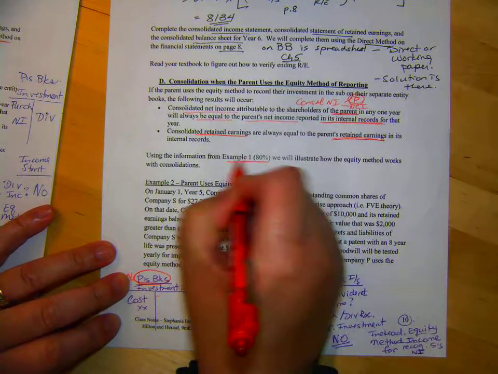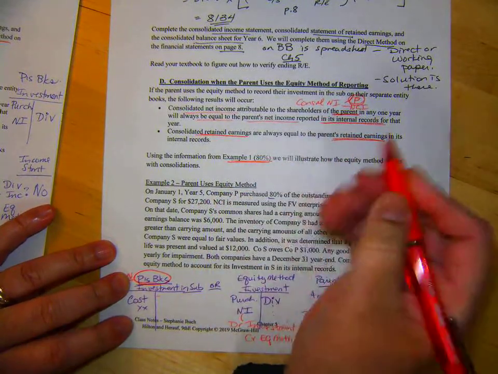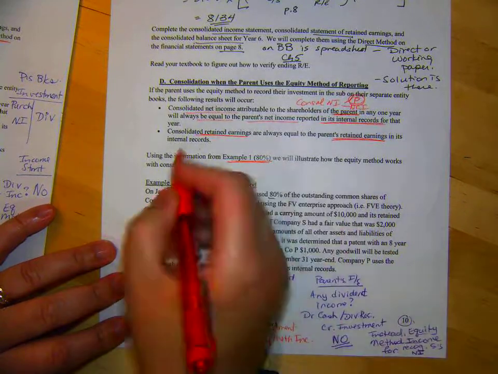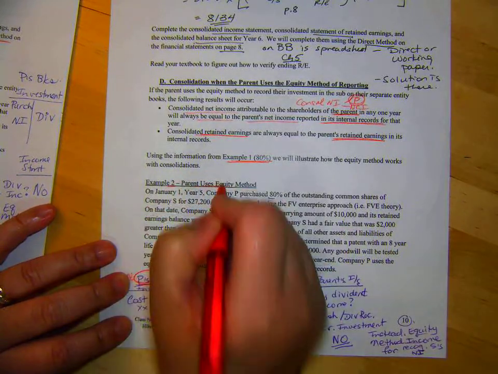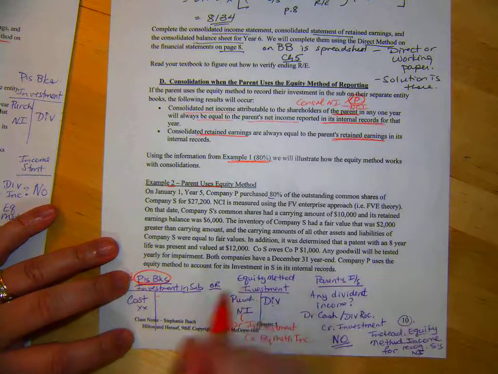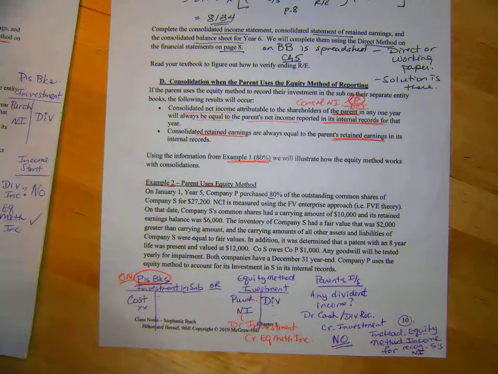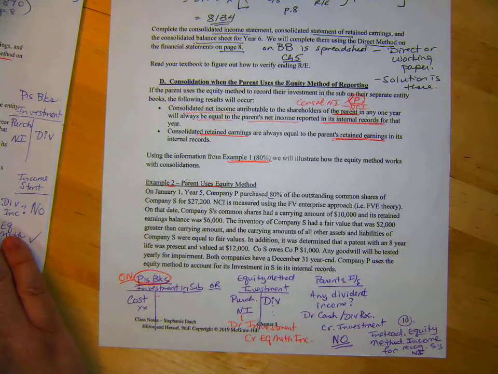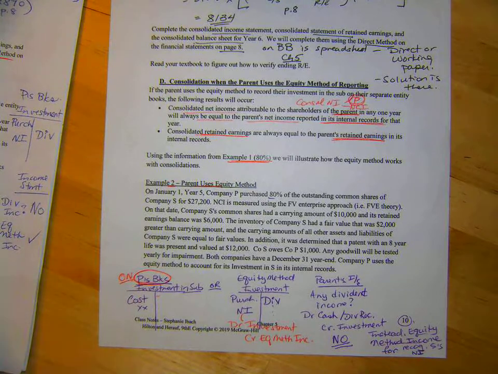So we're going to use example 1 from earlier, but this is called 2 for the equity method. So all the same, just read it through again. Put it on pause if you need to. And we're going to do year 5 and year 6.